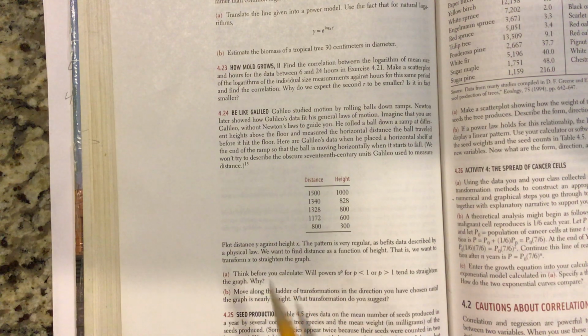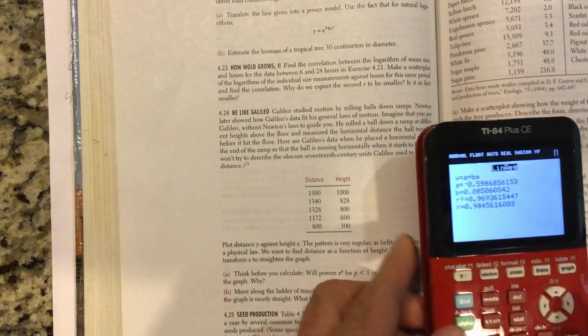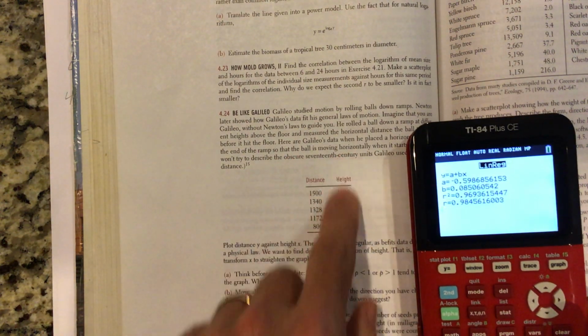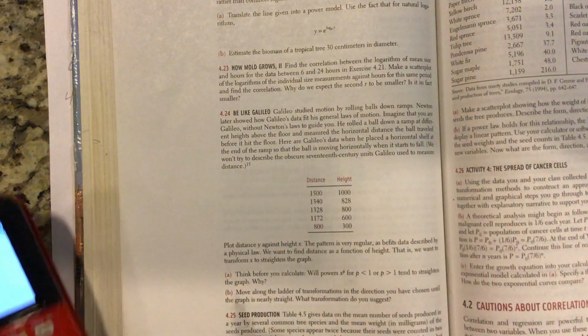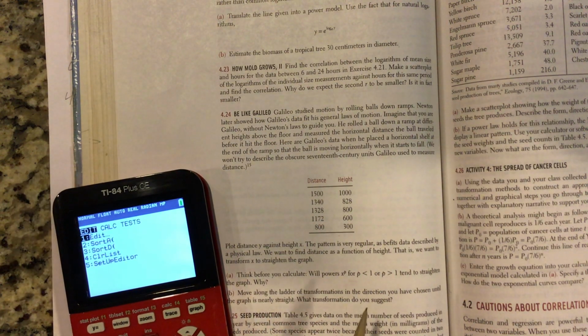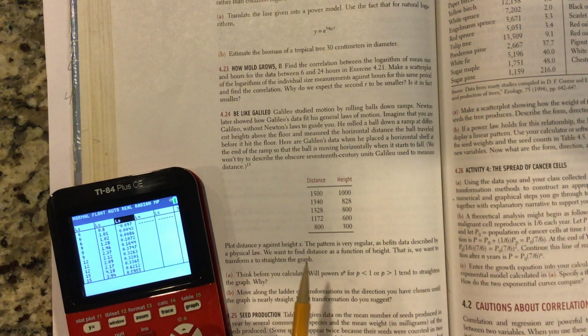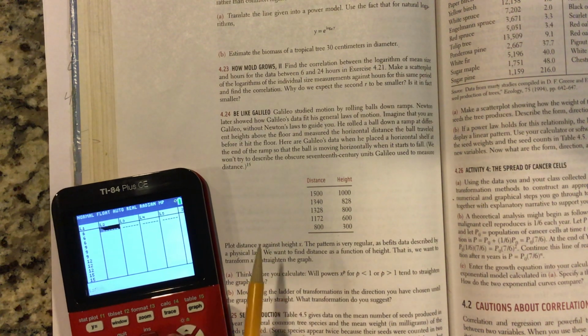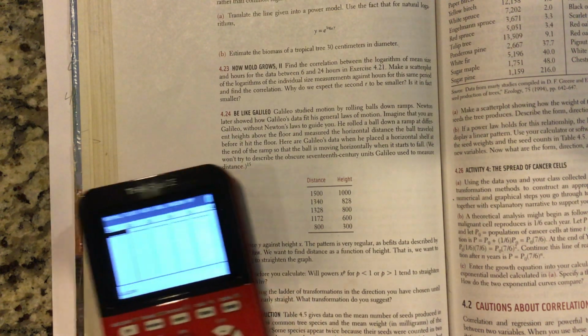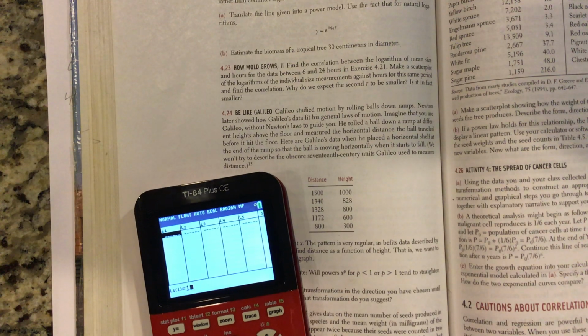distance against height. So again, distance is y, height is x. So I'm just going to go ahead and, when I enter it in the calculator, put height in the x.